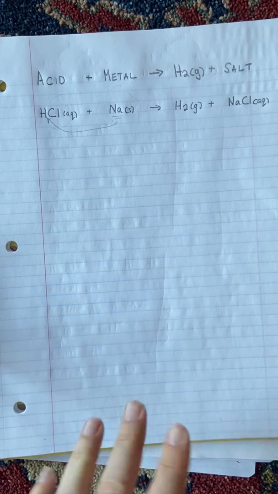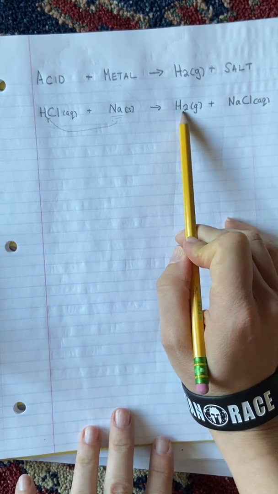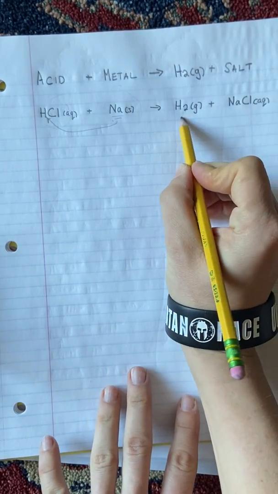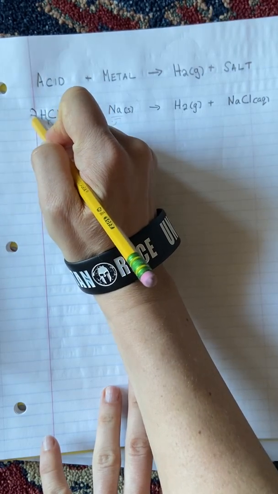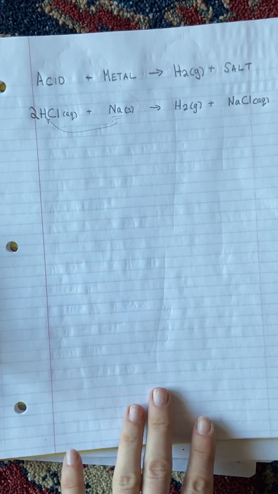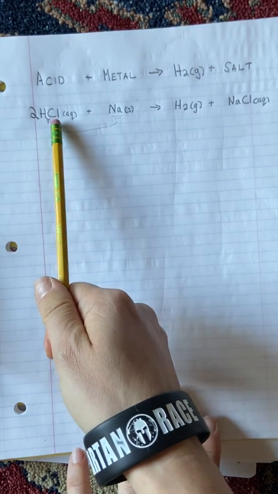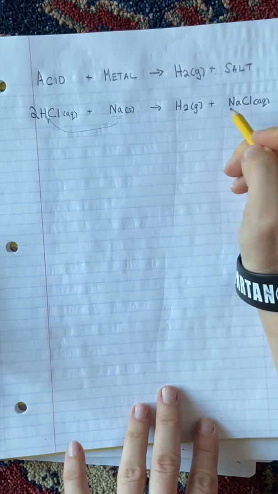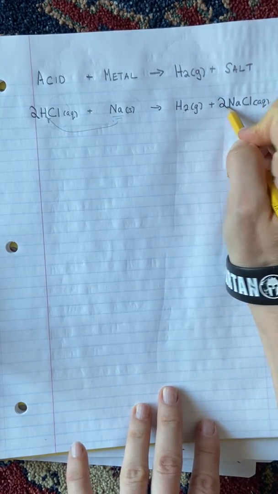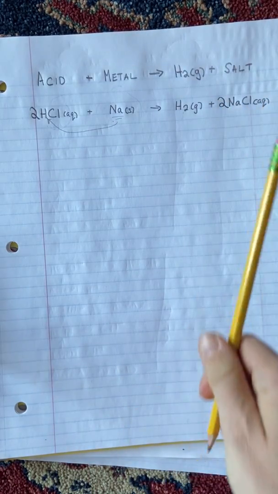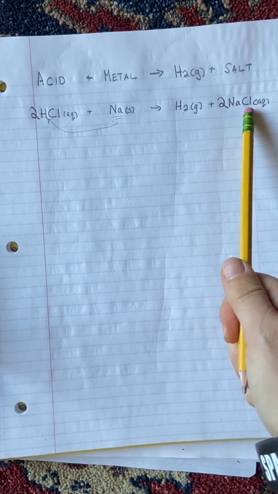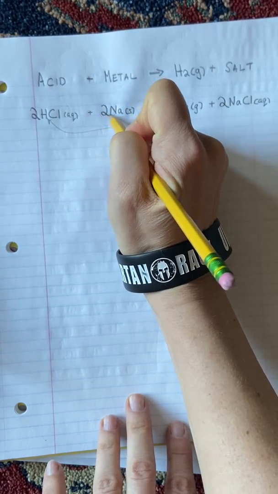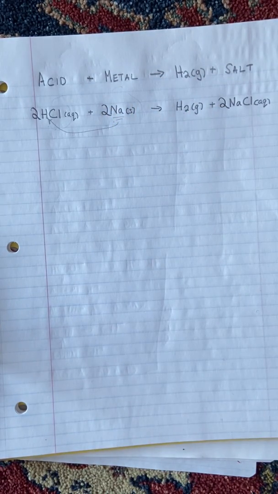Now, there's one other thing wrong with this particular reaction. This reaction is not balanced. You can see that because there are 2 hydrogens in the products, but only 1 hydrogen in the reactants. And so therefore, in order to balance the hydrogens, I have to put a coefficient of 2 in front of my HCl. But that also makes me have 2 chlorines in my reactants, and I only have 1 chlorine in my products. So I need to put a coefficient of 2 in front of my NaCl. But now, in addition to having 2 chlorines in my products, I also have 2 sodiums, and so therefore I also need to have a 2 coefficient in front of my sodium.